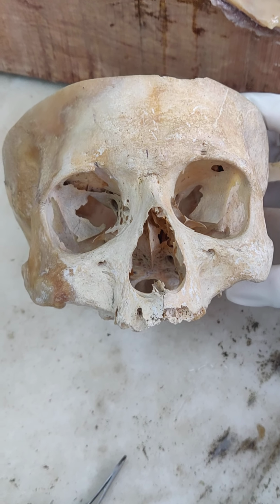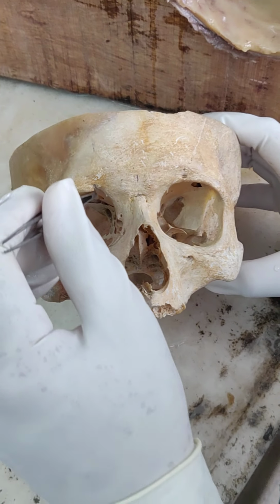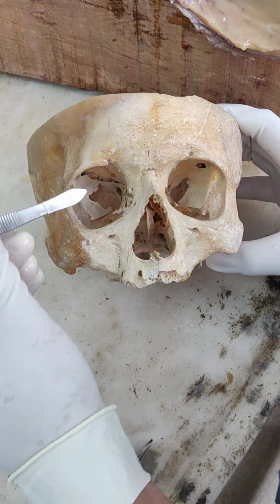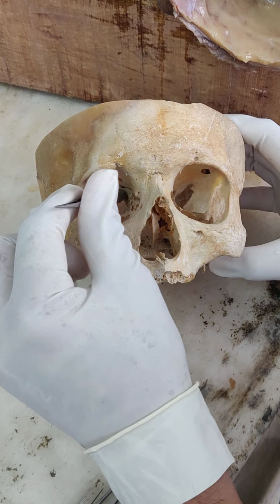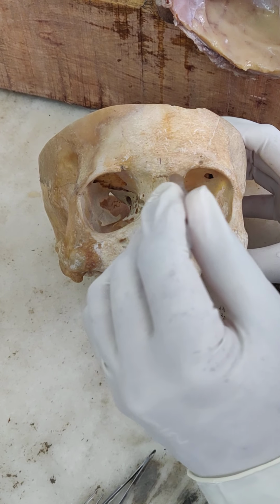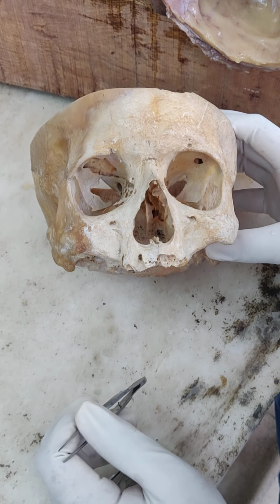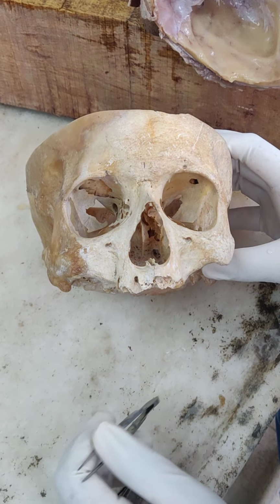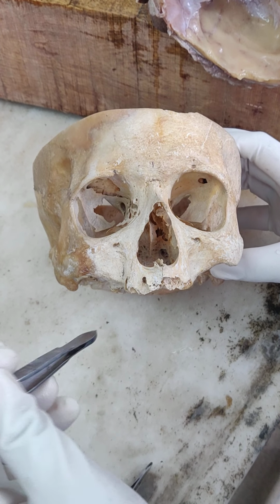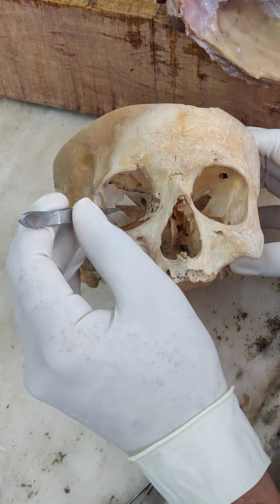Today we will discuss the orbit. The orbital cavity is pyramidal in shape. Anteriorly it is broad and posteriorly it is narrow, and it is situated on each side of the root of the nose. It provides the socket for the rotatory movement of the eyeball, and the long axis of the orbit passes backwards and medially.